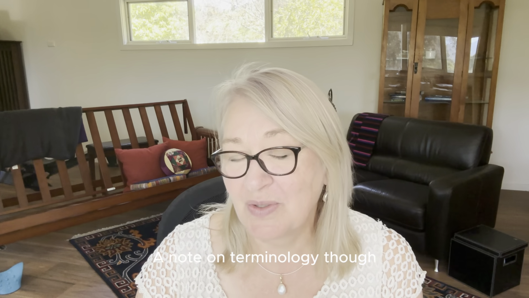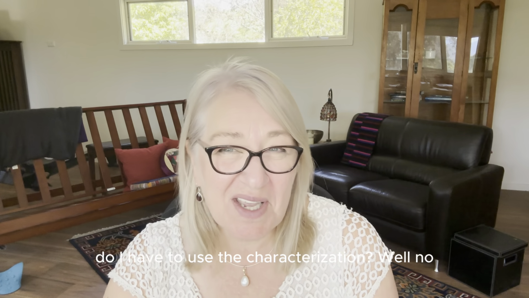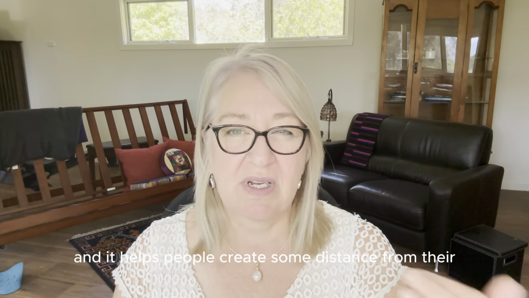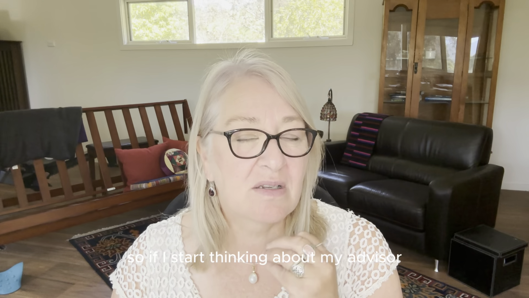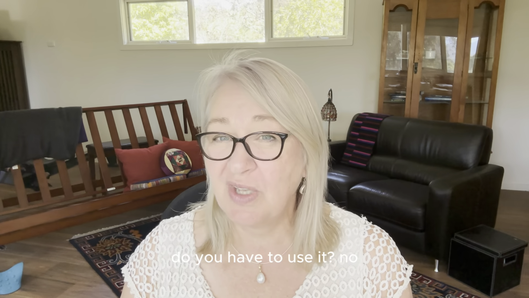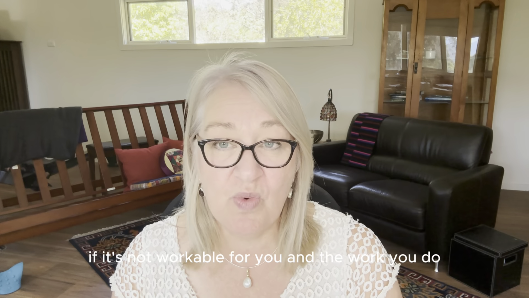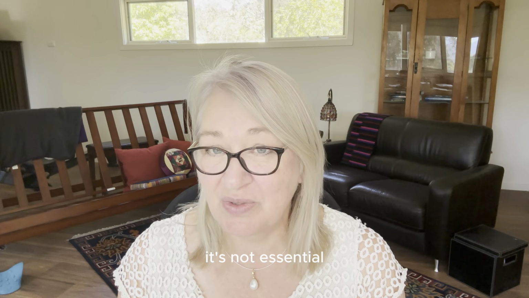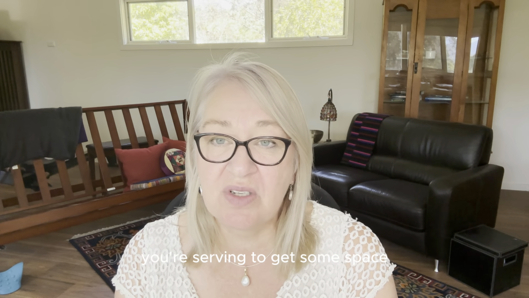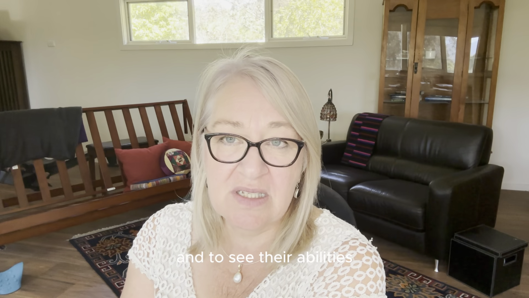A note on terminology though. Sometimes people say, do I have to use the characterisation? Well, no, of course not. The characterisation helped us, when we were developing the framework, create some distance. And it helps people create some distance from their inner world. So if I start thinking about my advisor and the way I'm giving myself advice, I get some distance from it. Do you have to use it? No. If it's not workable for you and the work you do, it's not essential. The most important thing is to think about whether the words you're using are allowing the people you're serving to get some space and to see their abilities in ways that allow them to change and grow. So use what works. Use what creates some distance.